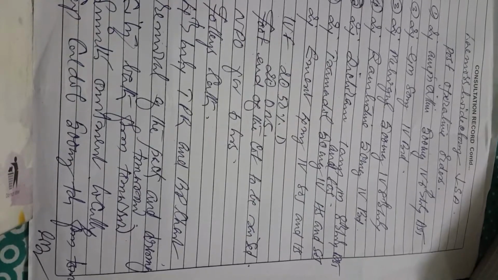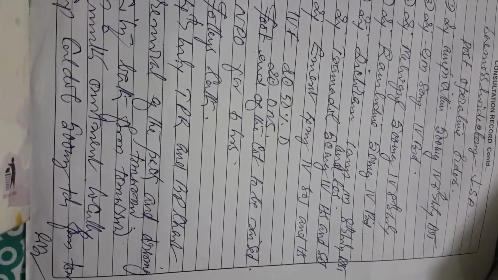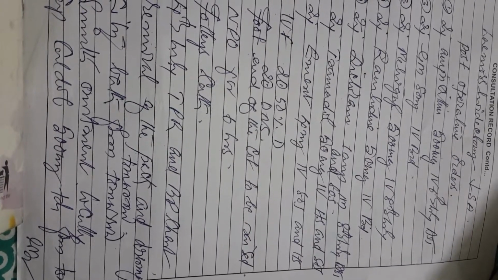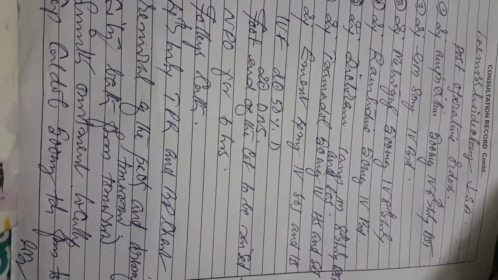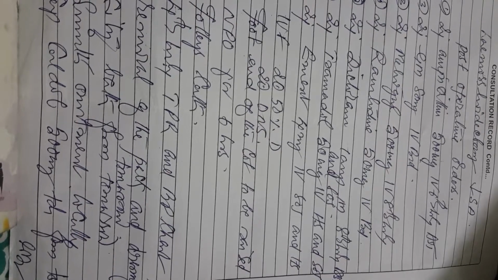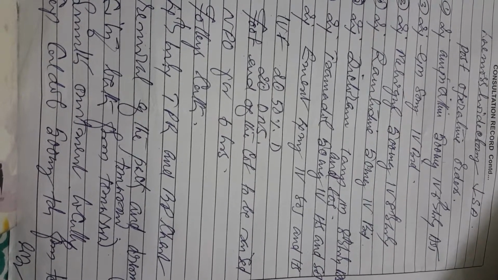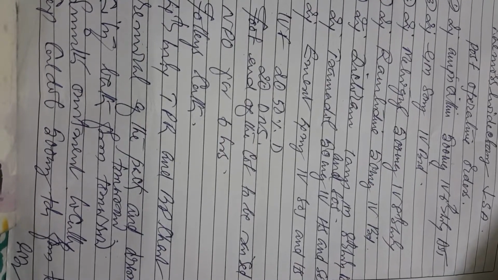Haemorrhoidectomy under spinal anesthesia. Postoperative orders. Injection ampicillin 500 mg IV 6th hourly after skin test. Injection gentamicin 80 mg IV PD. Injection metrogel 500 mg IV 8th hourly. Injection ranitidine 50 mg IV PD.